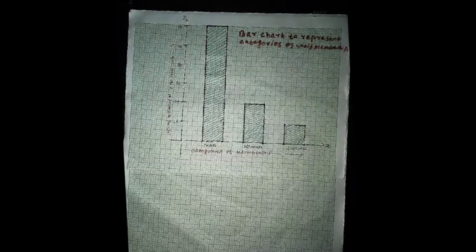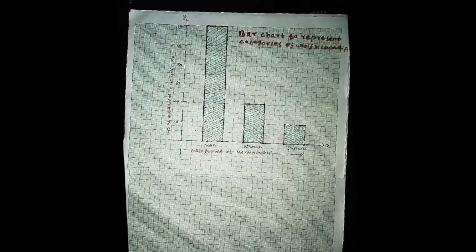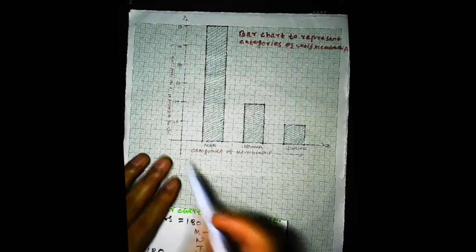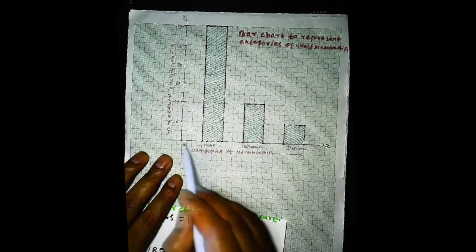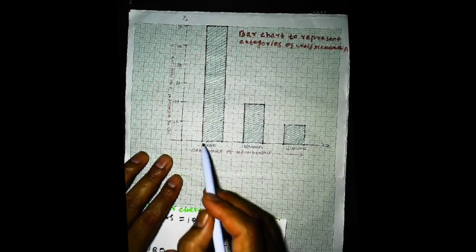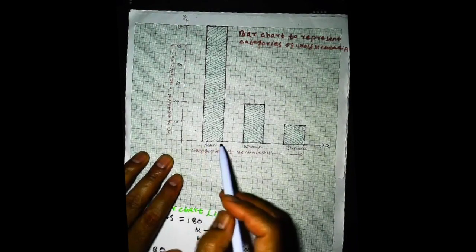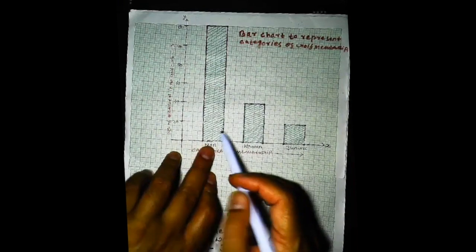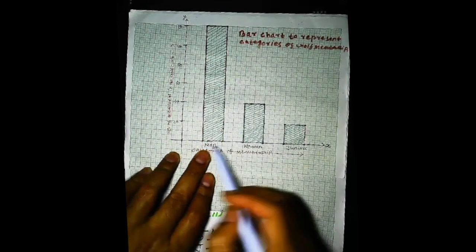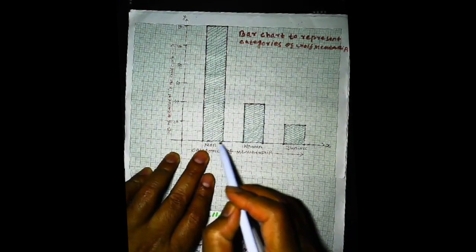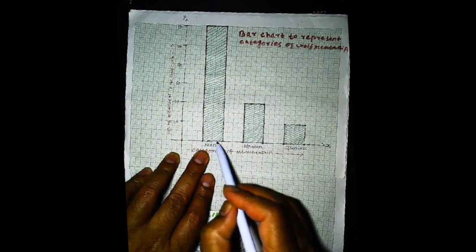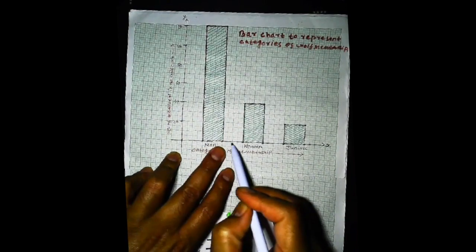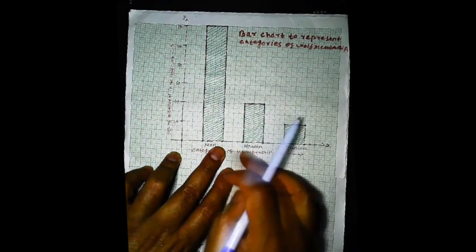Here you can see, in the bar chart, you can make appropriate spacing between 2 bars and also the width of 2 bars, so that it should be visible to the observer. Here I have taken 4 units inside here. Here also a 4 unit gap between these 2 bars.